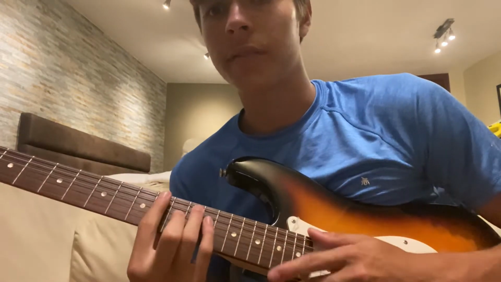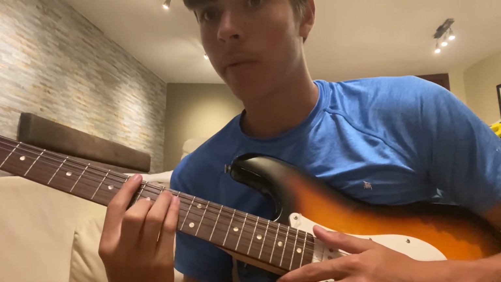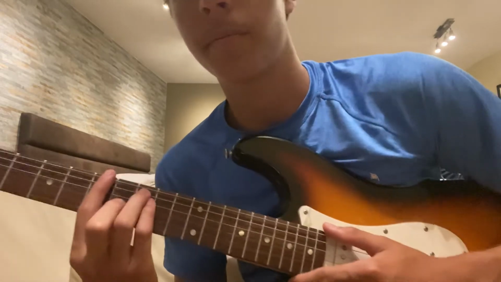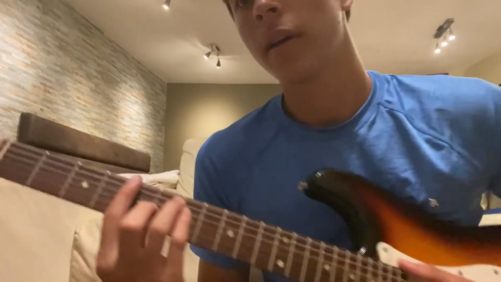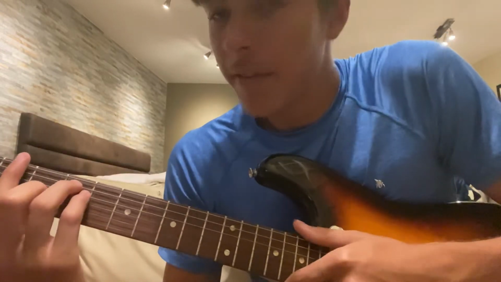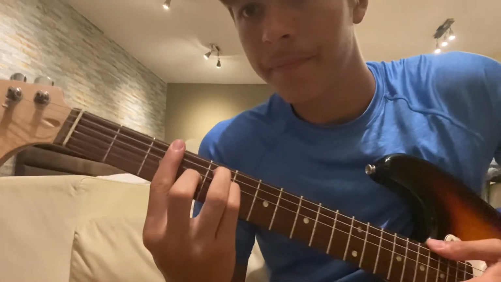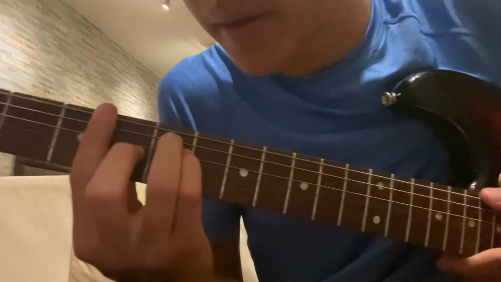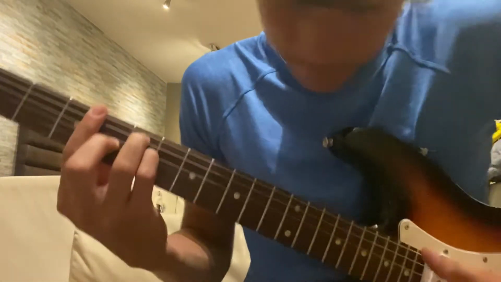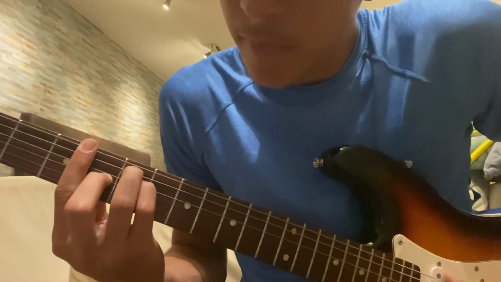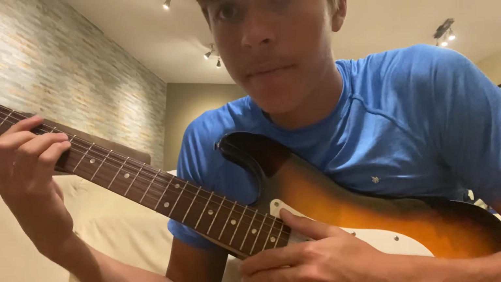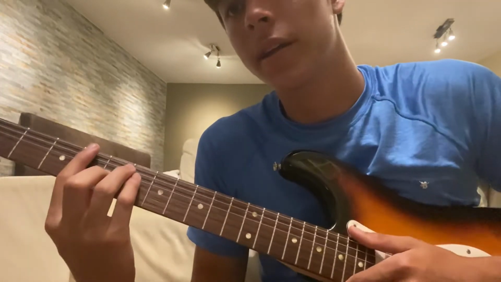And so if you know all of this, you've probably seen this shape, especially if you've been playing guitar for a little while now. This is one of the most important lessons ever. So we have this shape right here, and that's a G major shape in this case.